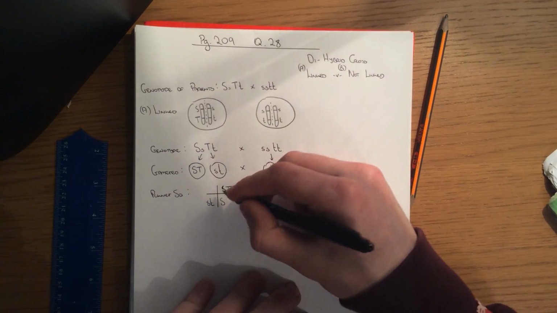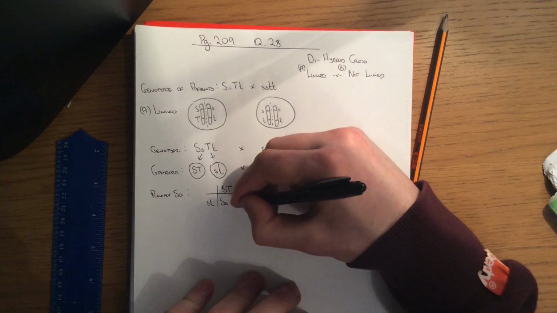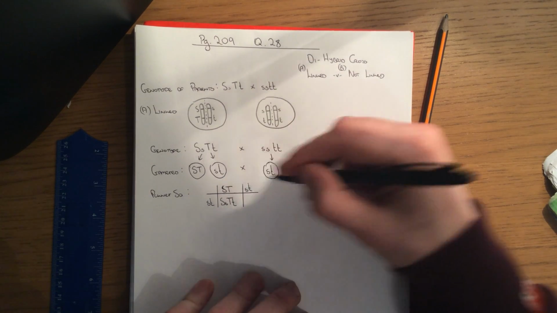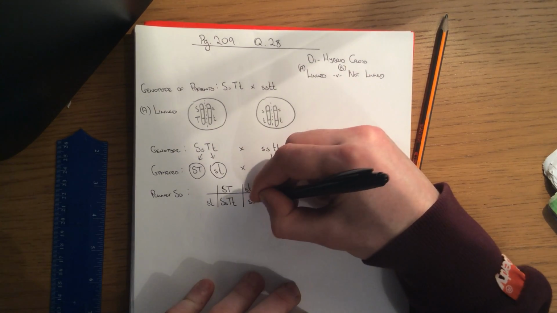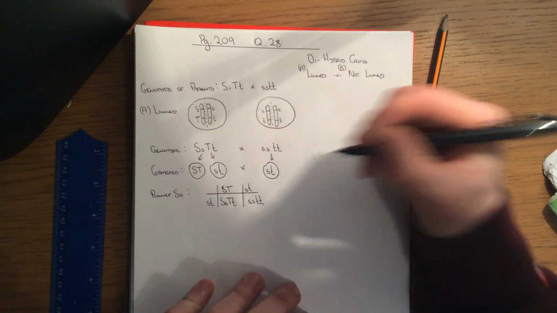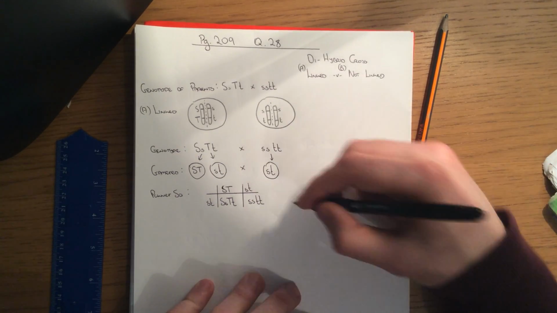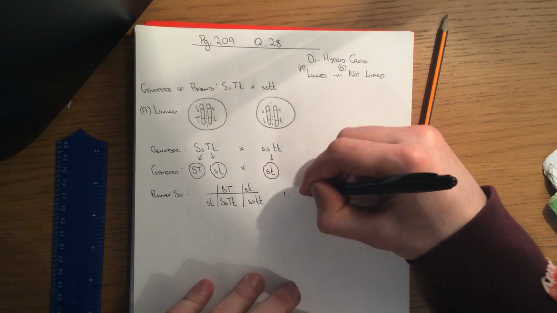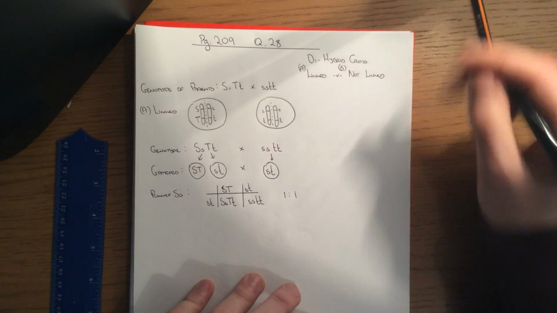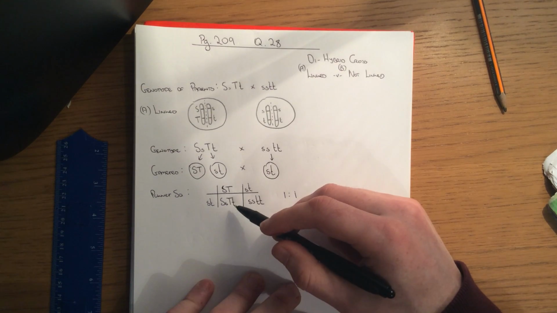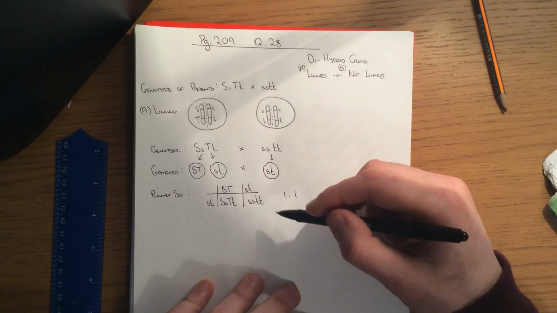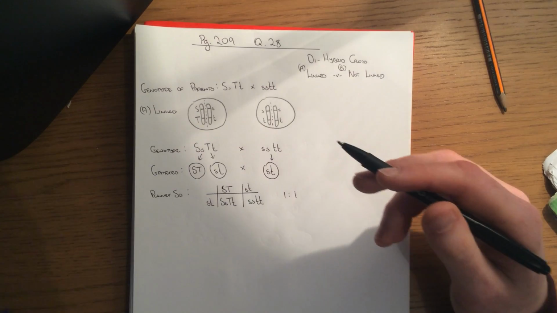So the outcomes, combining our s's here, first of all capital S, capital T, small t, and then we have small s, small t, small t. So we only have two possible outcomes in terms of the progeny that are produced. It's a 50-50 ratio, so it's 50% capital S, capital T, small t, and 50% small s, small t, small t.